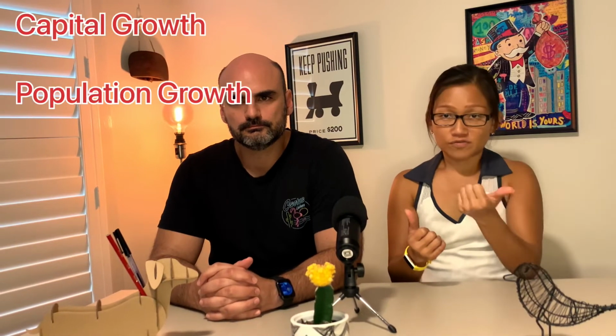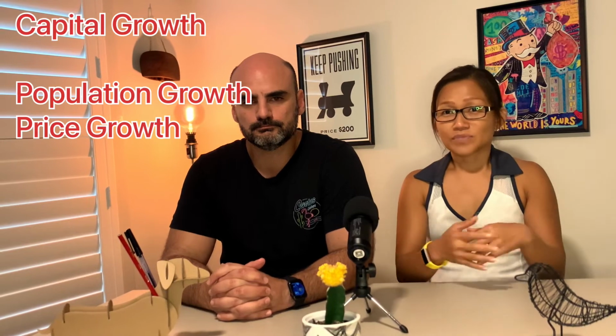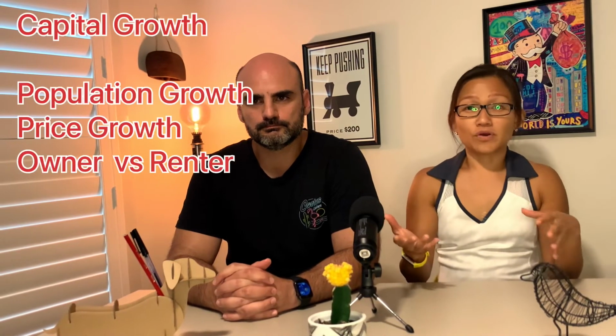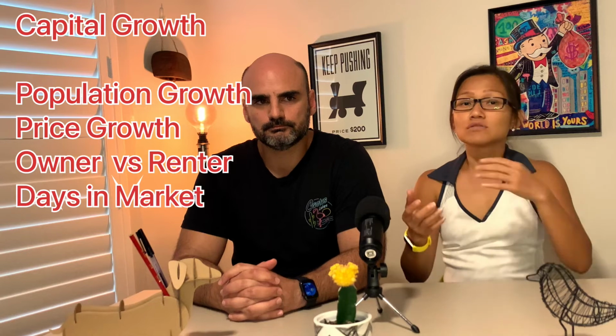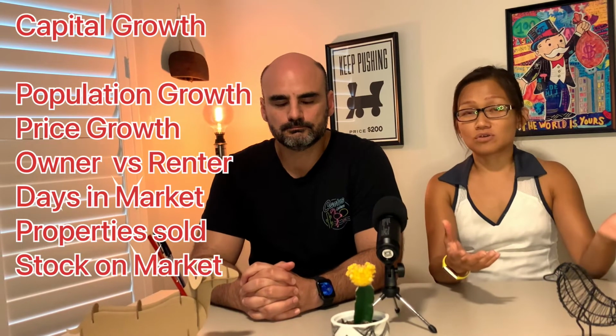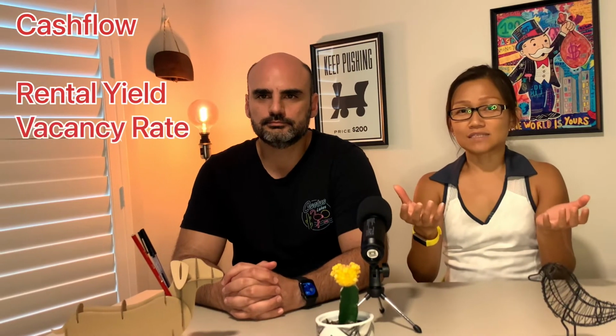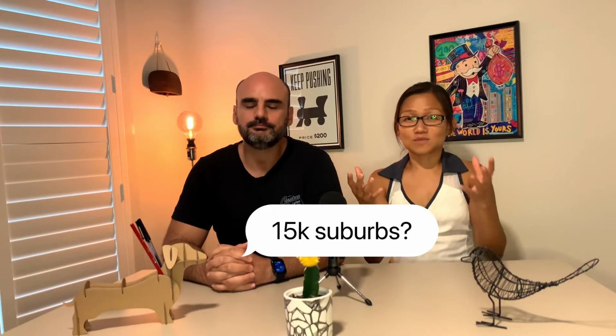The population growth forecast. What's the median price movement? What's the owner-occupier rate? How long does a property stay on the market? The number of properties sold, and also the stock on market. How many houses are available for sale? If you're investing for cash flow, there are two important points, which are the rental yield and the vacancy rate of a particular suburb.